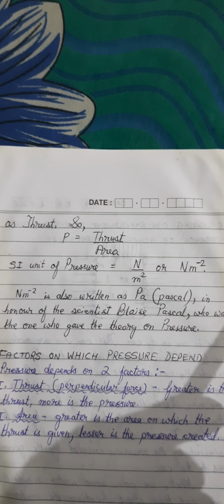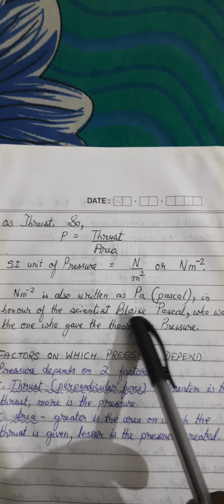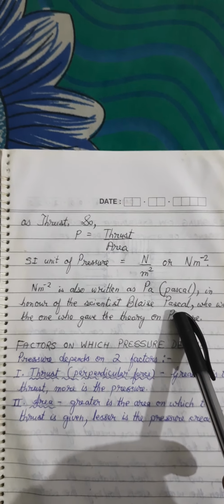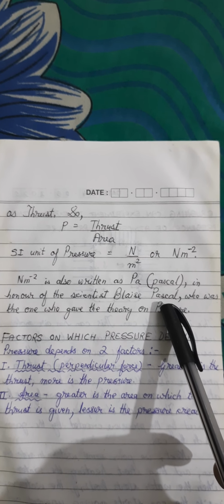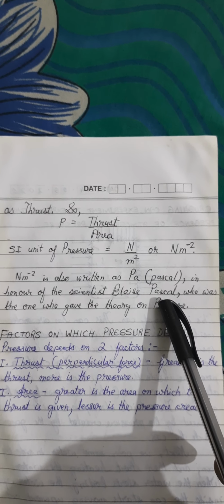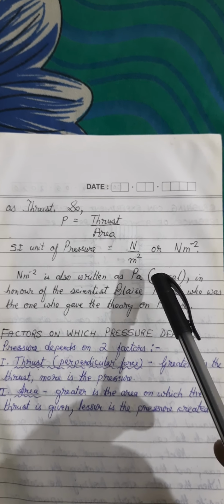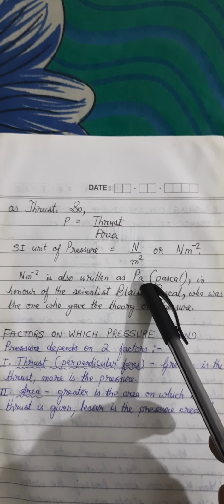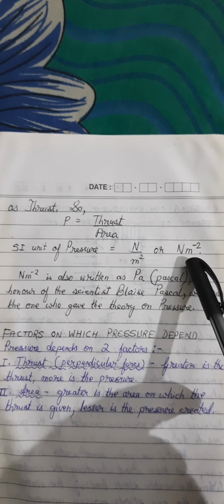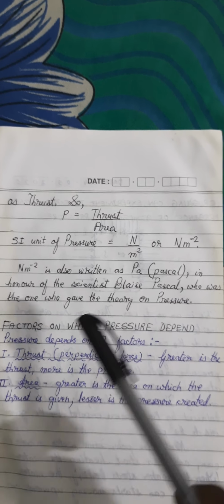Pascal is the name of a scientist, Blaise Pascal. This person contributed towards the discovery or formulation of this theory of pressure. So the SI unit of pressure is named after him. Newton per meter square is the same as Pascal.